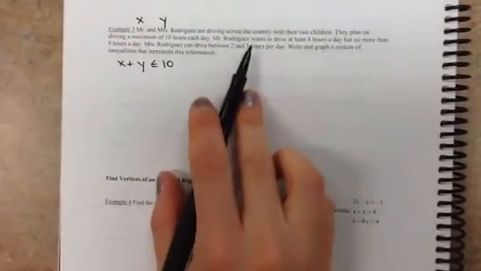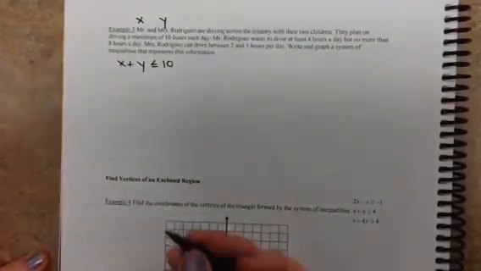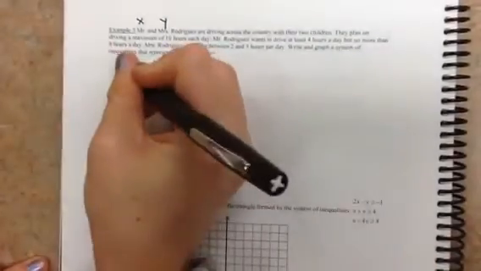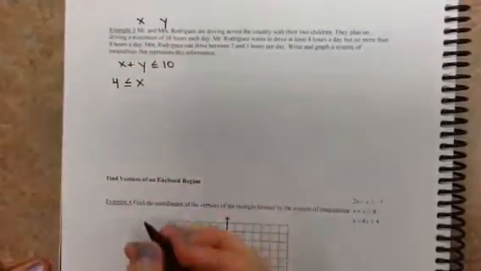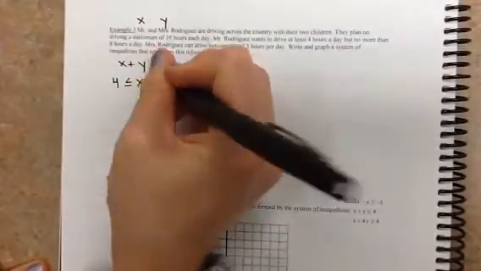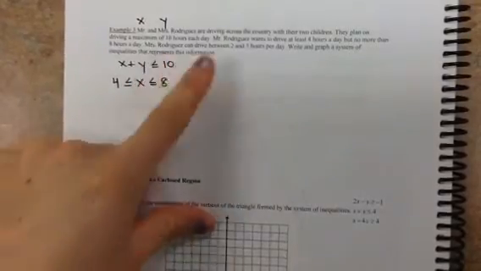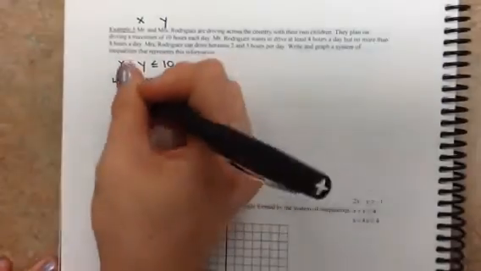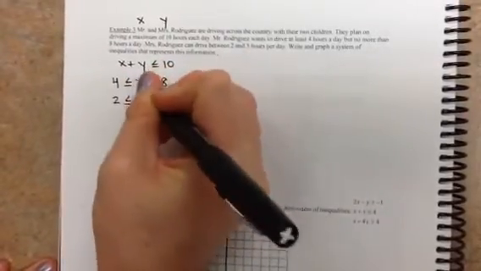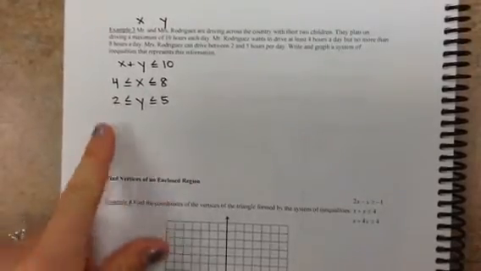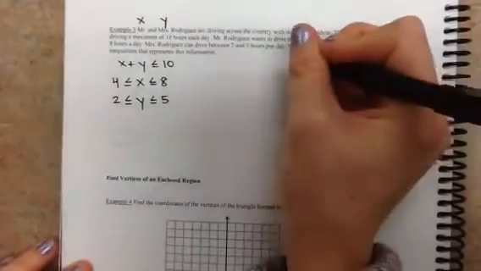Okay, Mr. Rodriguez wants to drive at least 4 hours a day, but no more than 8 hours a day. So that's one of those sandwich inequalities. Mr. Rodriguez wants to drive at least 4 hours per day, but no more than 8 hours per day. He gets sandwiched in between. And then Mrs. Rodriguez, between 2 and 5. So that's another sandwich inequality. So at least 2, but less than 5. Okay, so that's our system of inequalities. We're going to graph it.